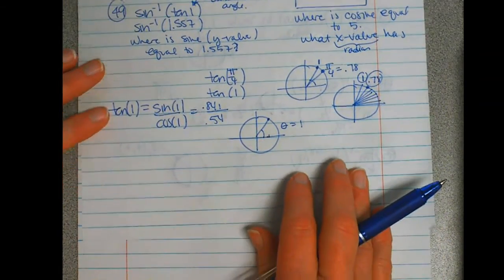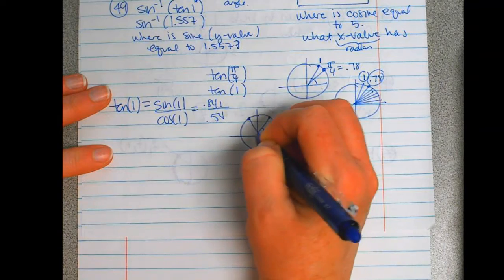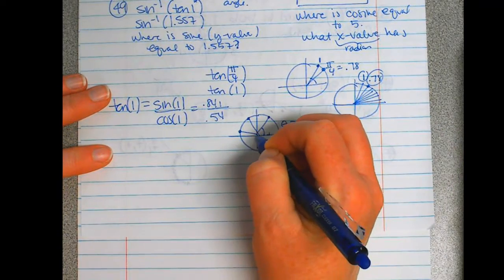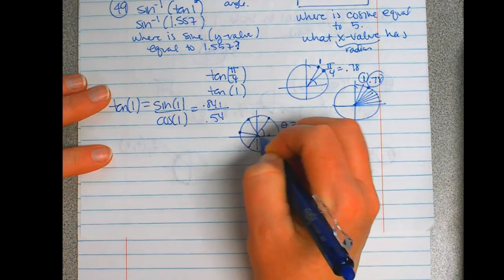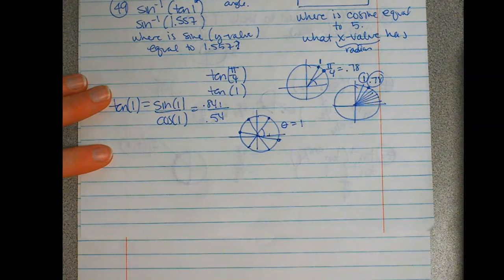I don't know where my plate went. I don't know the angle at 1. I don't know the angle at 2. I don't know the angle at 3 or 4 or 5 or 6. I can count any way I want.